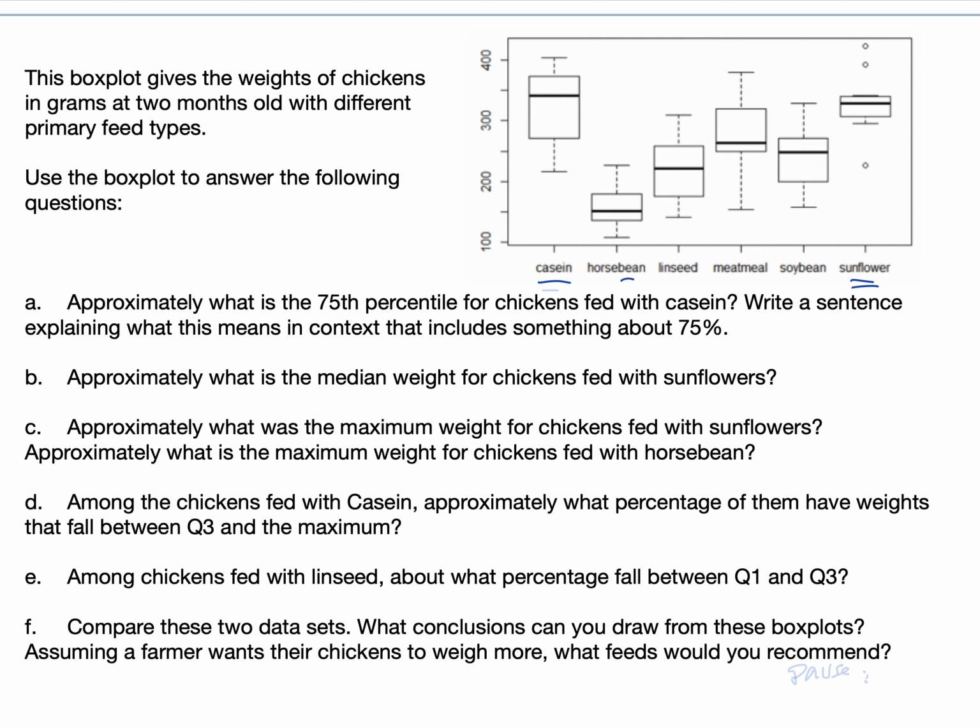Among chickens fed with casein, approximately what percentage of them have weights that fall between Q3 and the maximum, the third quartile and the maximum? And among chickens fed with linseed, about what percentage fall between Q1 and Q3? And finally, compare these two data sets. What conclusions can you draw from these box plots? Assuming a farmer wants their chickens to weigh more, what feeds would you recommend? So pause and try those out. We'll talk about them together in just a moment.